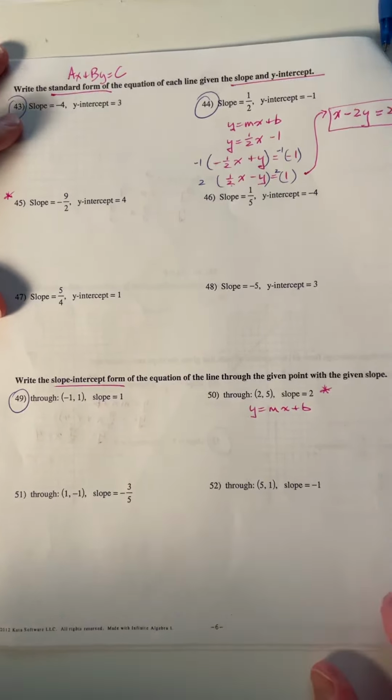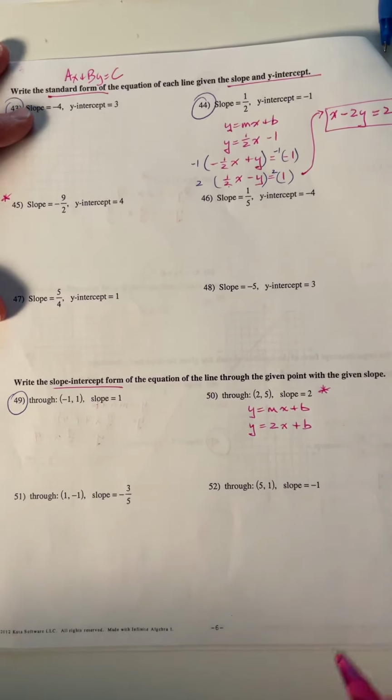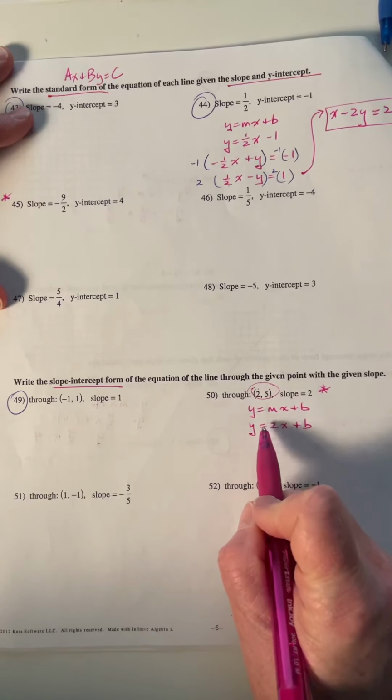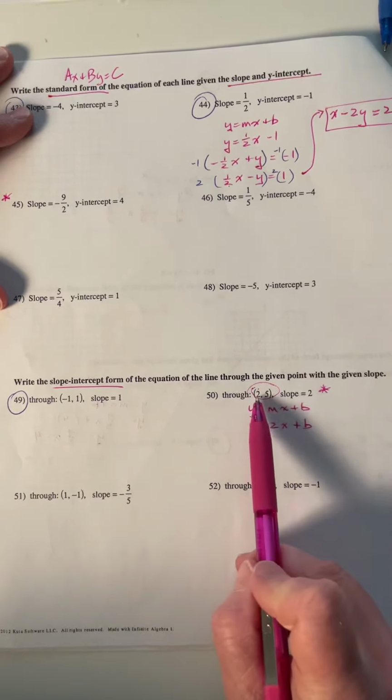Slope is 2, but we do not know the y-intercept. But we do know a point on the graph. And every point on the graph must satisfy this equal sign. So if we substitute in the 2, 5 for x and y here, we'll be able to solve for b.